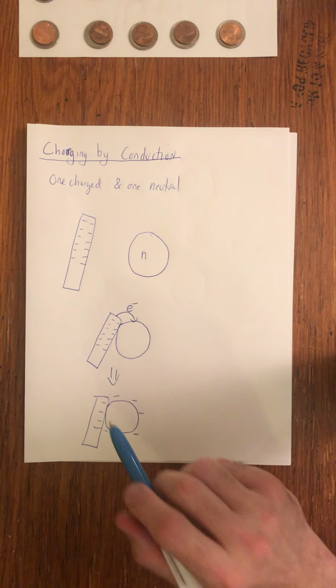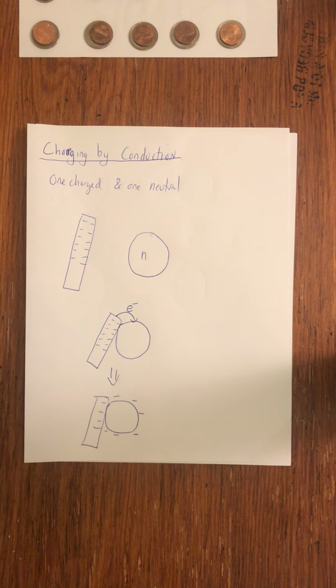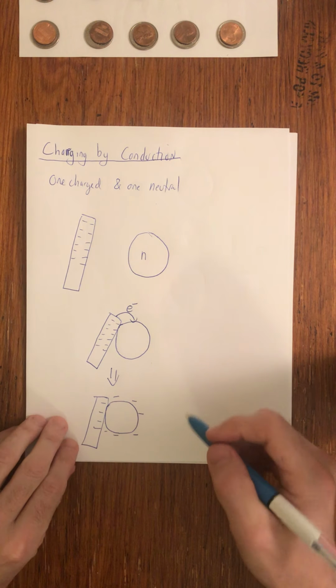Now, notice I didn't say an equal amount of charge. It's an equal distribution of charge, right? Until they all feel that they can social distance appropriately, okay?